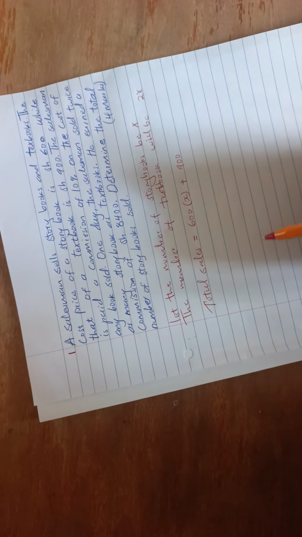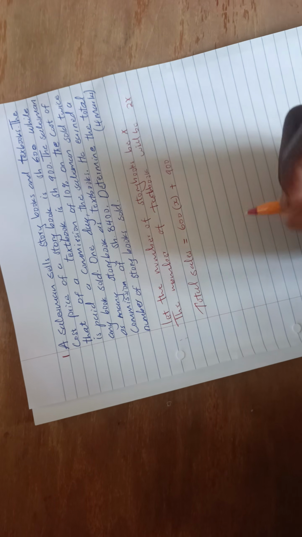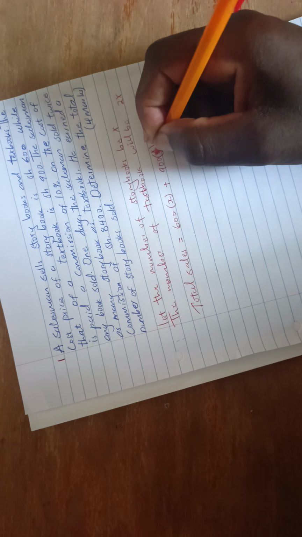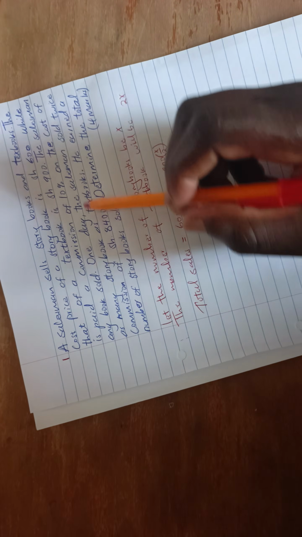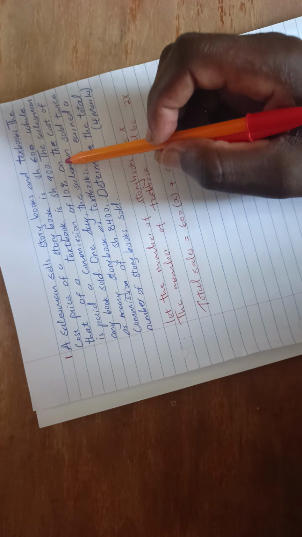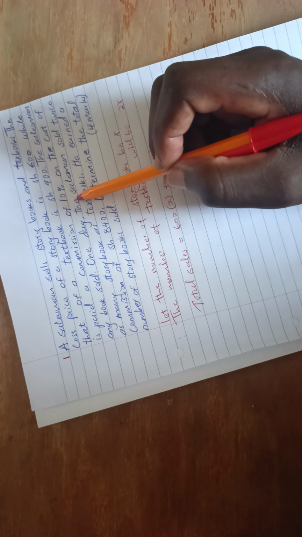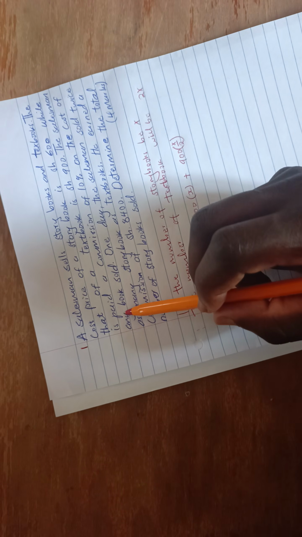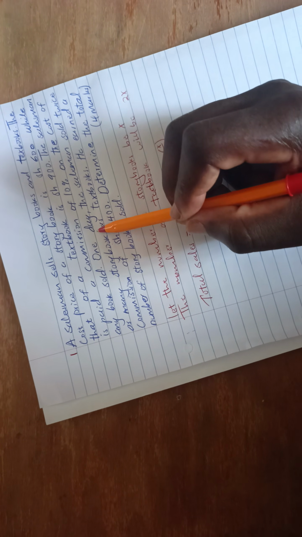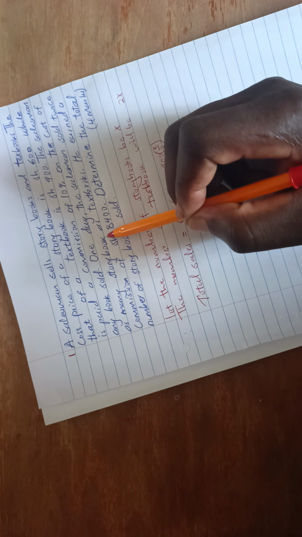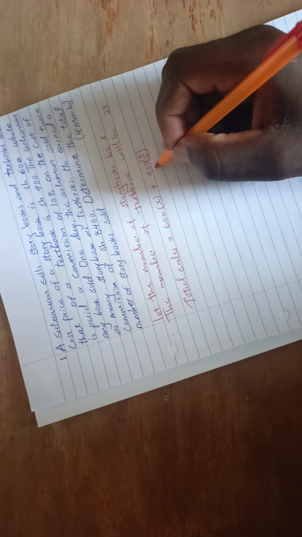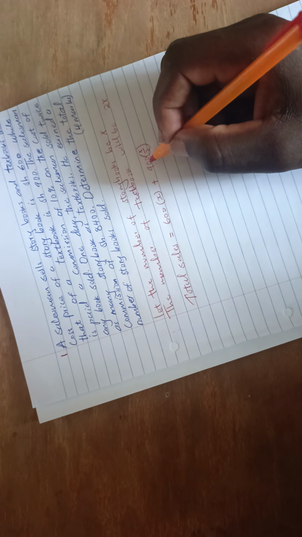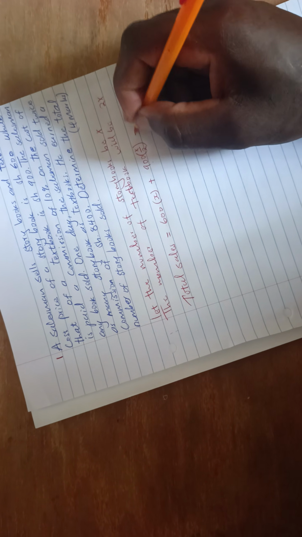What will be the number of textbooks? It's going to be X over 2, because we were told that the number of storybooks is equal to twice the number of textbooks. So to get the number of textbooks, you divide the number of storybooks by 2.